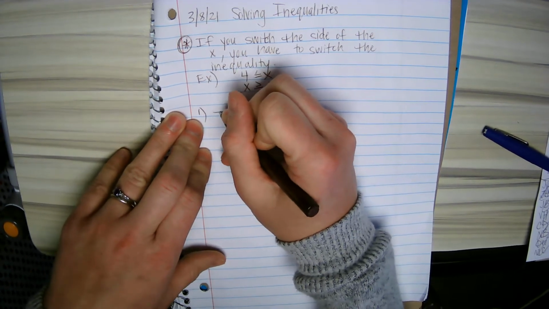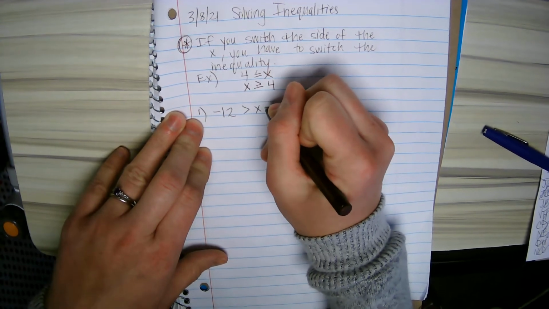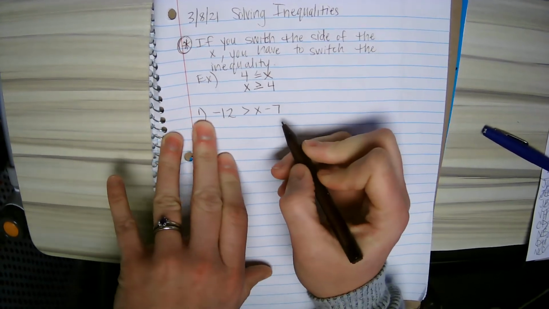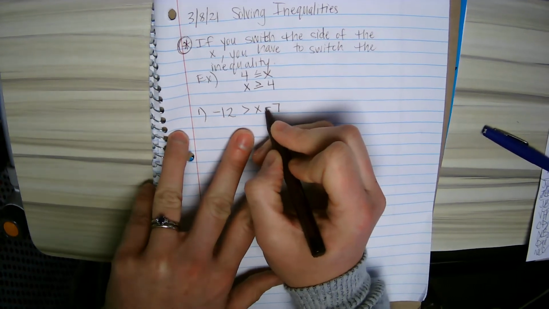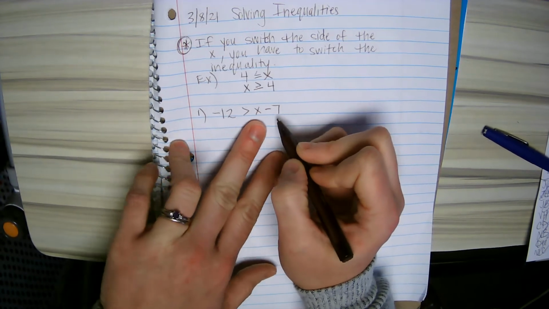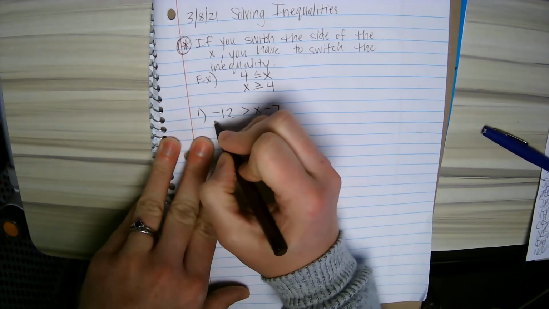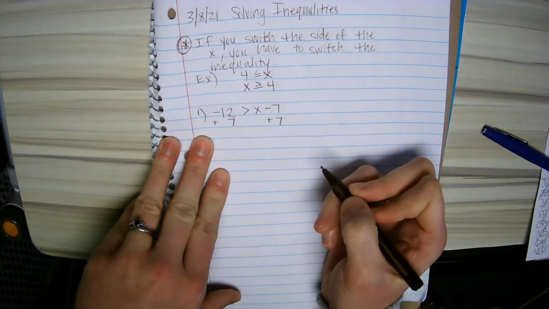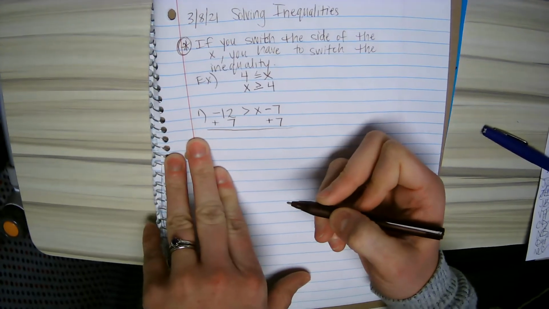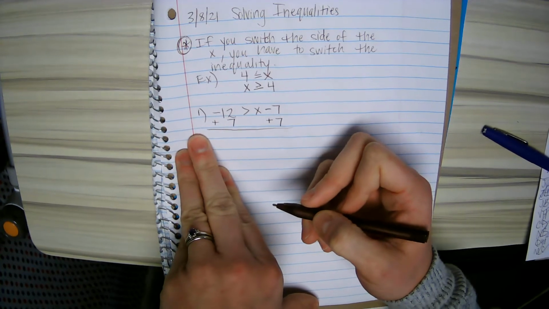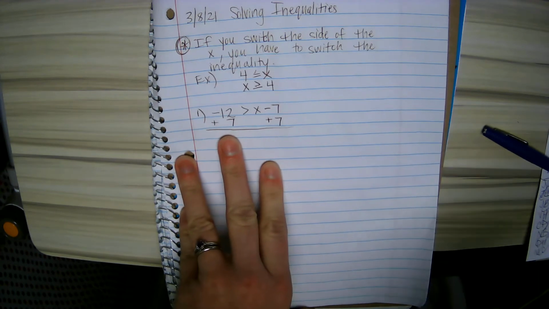So we have negative 12 is greater than x minus 7. We're treating this a lot like an equal sign. We have to figure out what's being done to x. Well, 7's being subtracted from it. Although this is not a very good problem for you because it includes negative integers, so I need to go back and fix that.